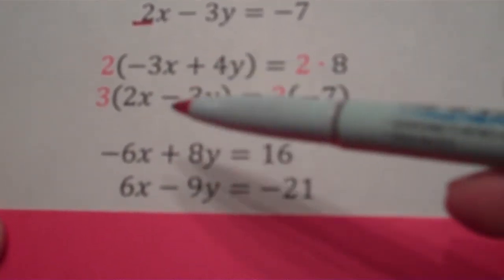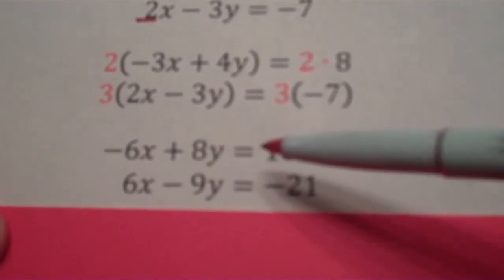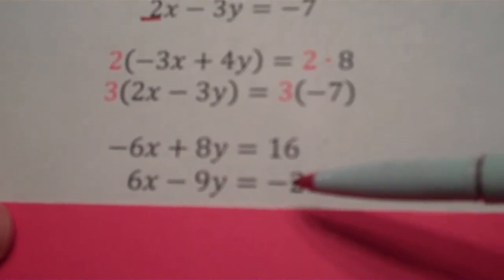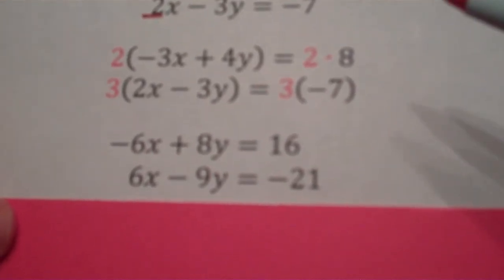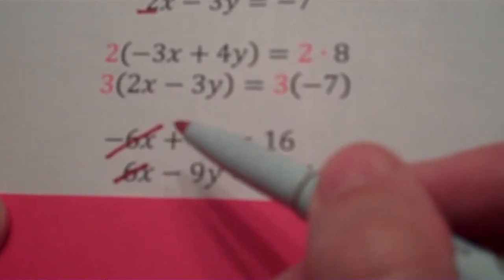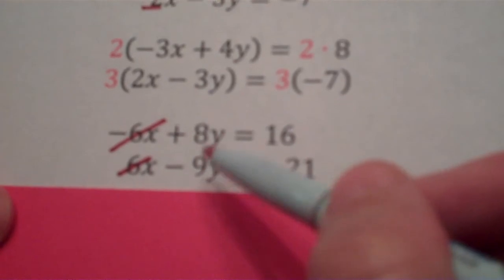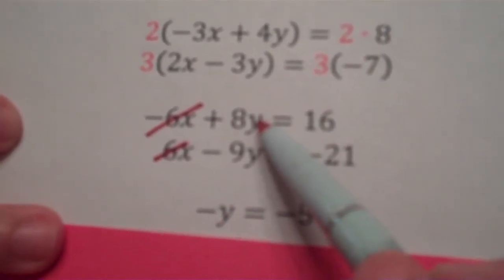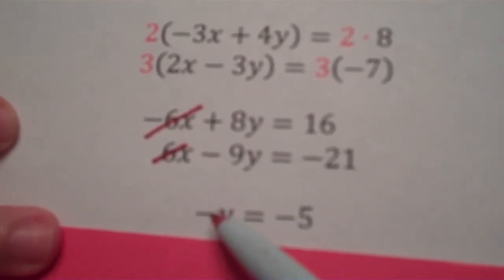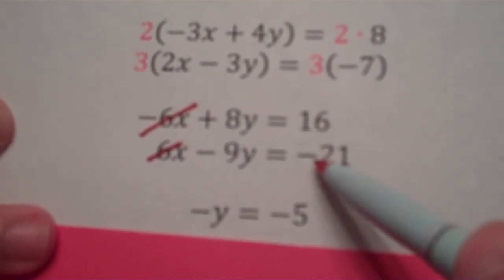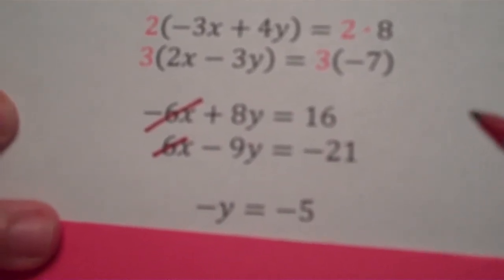And observe what happens if I add the two equations together. Remember, if I have two things that are equal, and I add equal things to both sides of the equation, I end up with two more things that are equal. In this case, the negative 6x and positive 6x will cancel. My 8y and negative 9y will yield a negative y. Again, if I have 8 y's and I take 9 away, I am 1 y in the hole. And by the same token, if I have $16 and I lose $21, I'm now $5 in the hole.